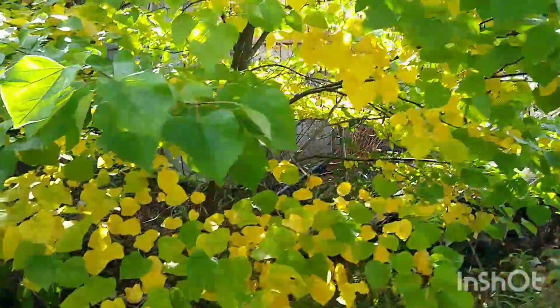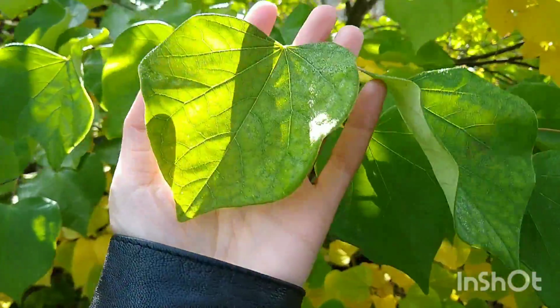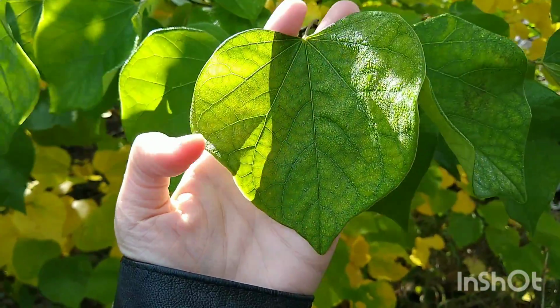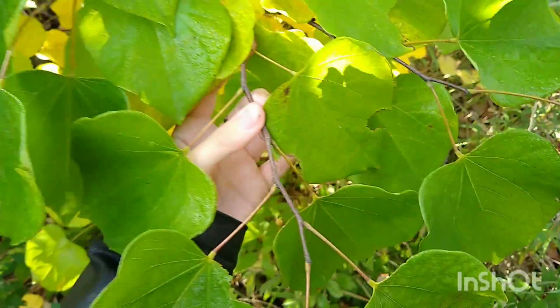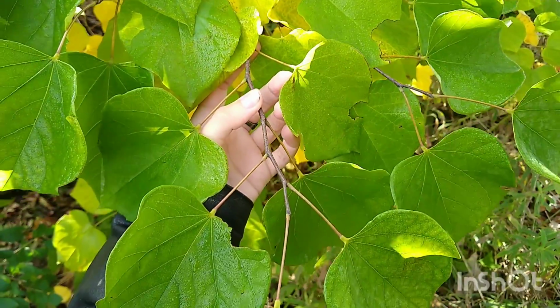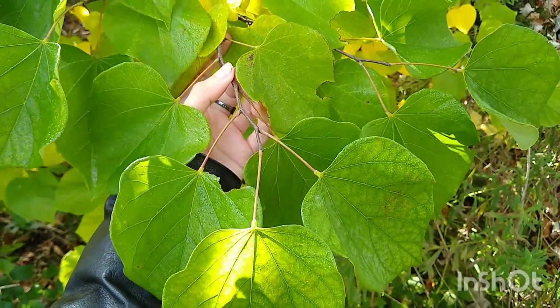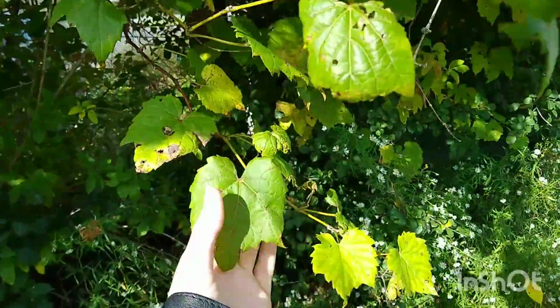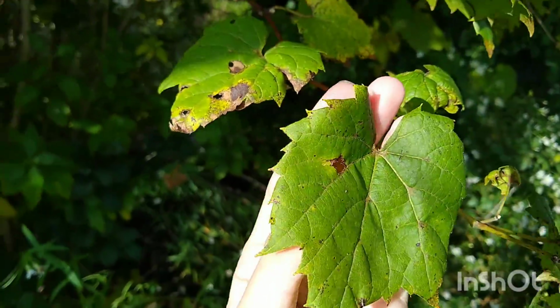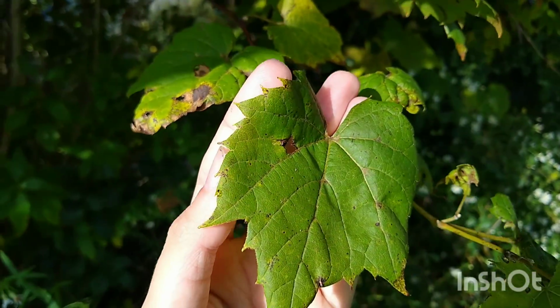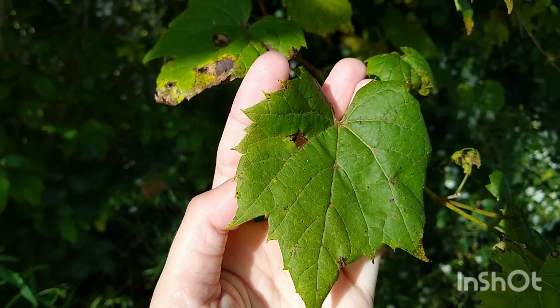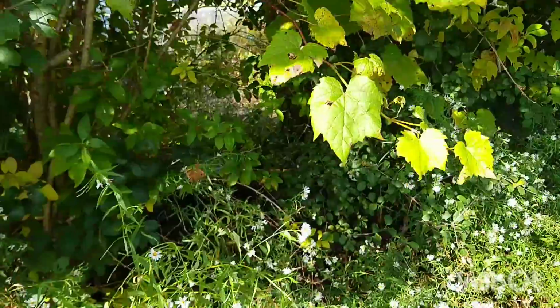This is an eastern redbud tree, and it also has entire margins, as well as alternate leaf arrangement. This is a grapevine, and the edges of these leaves are all jaggy. And that is referred to as either serrate or dentate. I'll look that up and I'll add that in later.